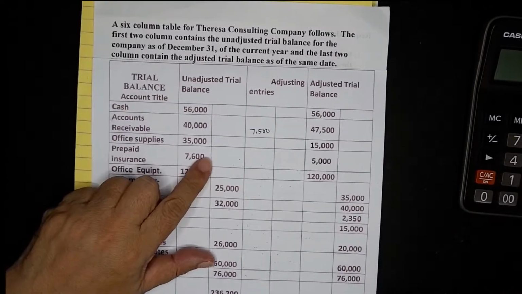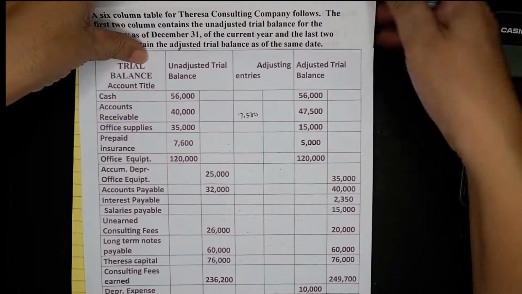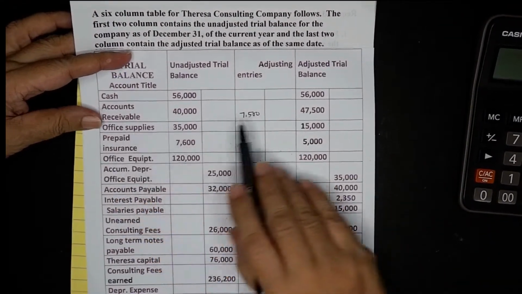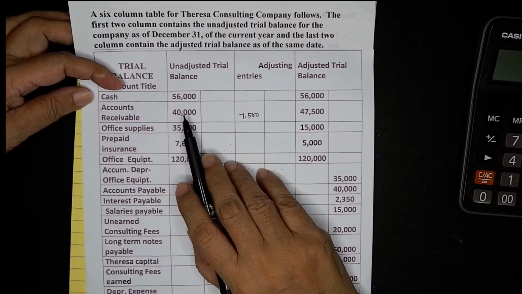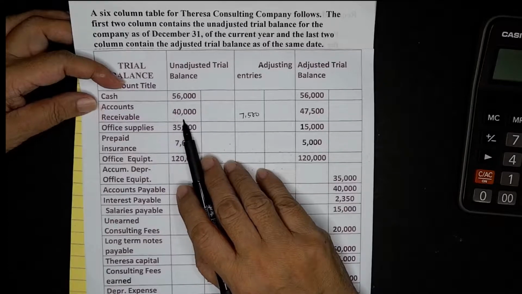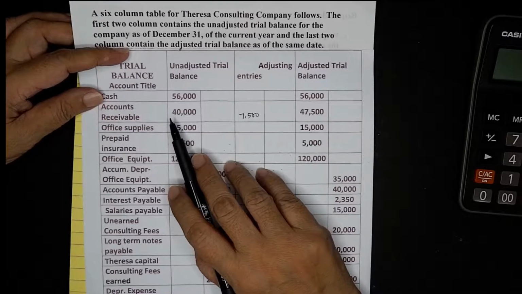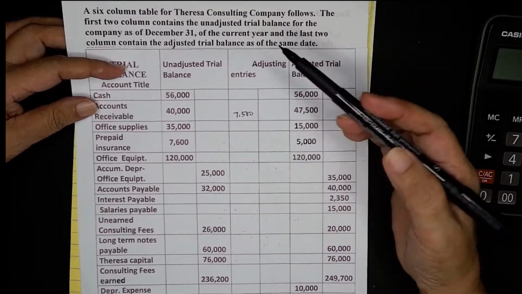So what is the adjusting entry that had been prepared, wherein you have an entry of debit accounts receivable 7,500? It means this is an entry for accrued income, because accrued income is an income already earned but not yet billed or not yet received.